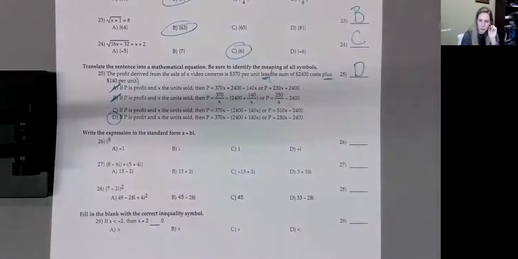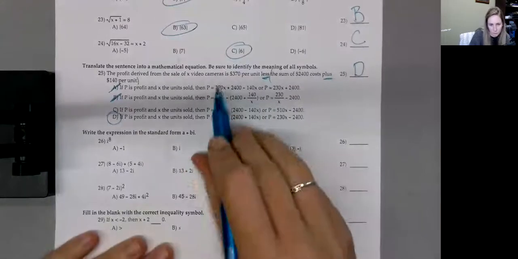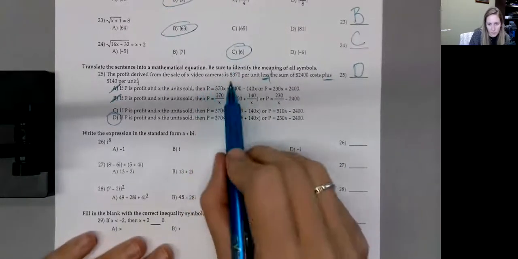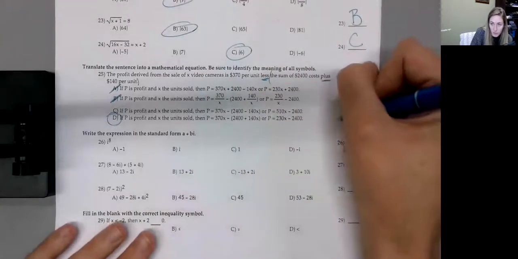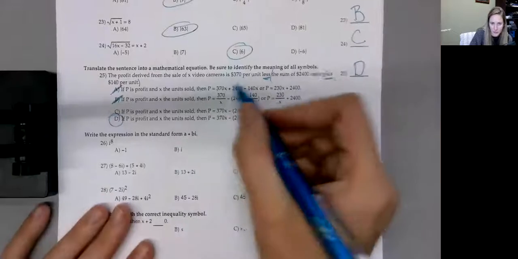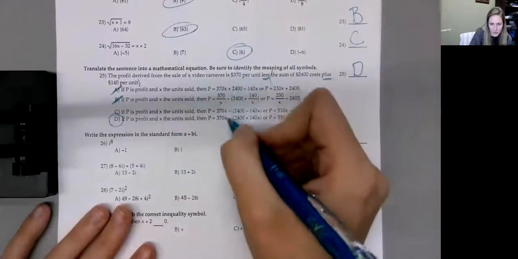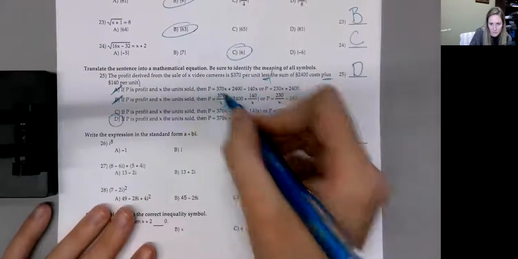Just work your way through this. When you get to it in the first place, go ahead and mark the signs you know. Derived from is going to be our equal sign. The profit derived from P equals, but they all have that per unit. So if I have anything per, we're multiplying it by our unknown, which is that X. So per unit, 370X, not divided by.